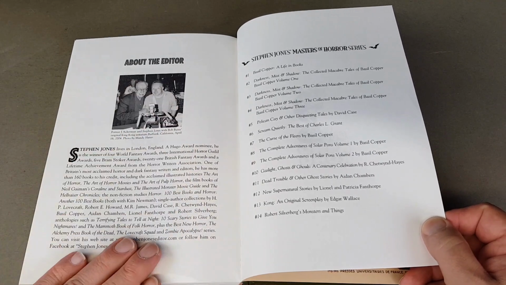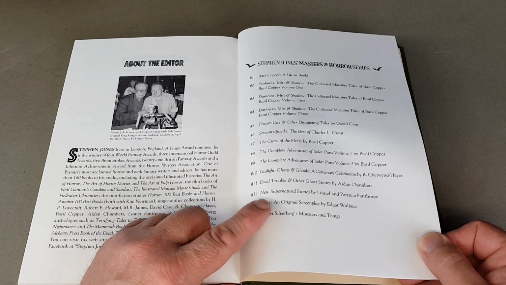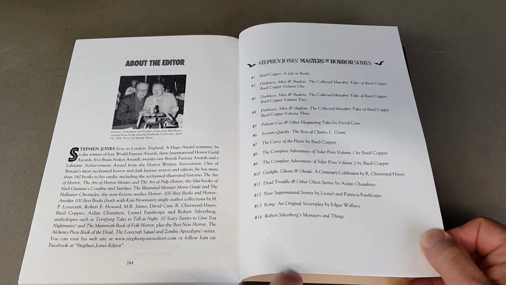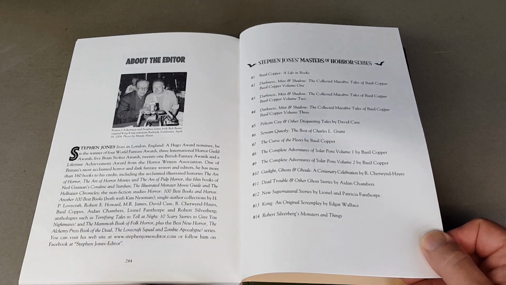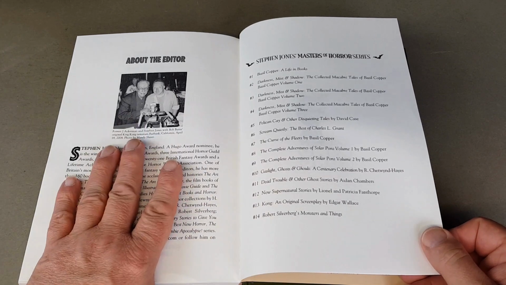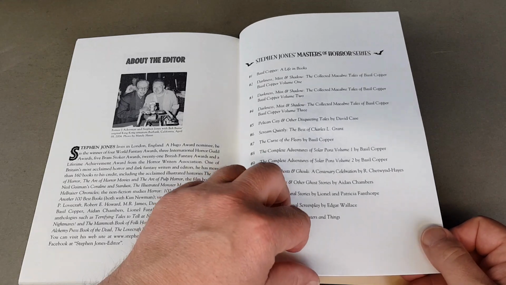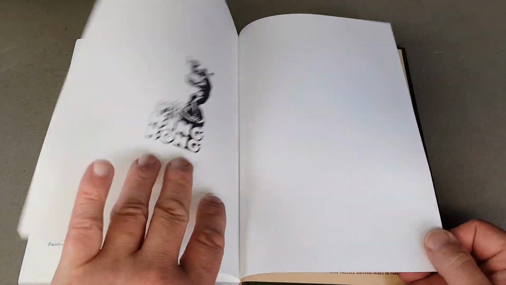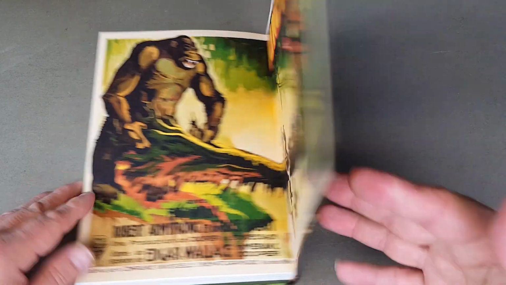There's a little bit more about Stephen Jones there, and then there's the series of his Masters of Horror series, which is really great. I recently read number 12 as well, which was the new supernatural stories by Lionel and Patricia Fanthorpe. And this is Kong, and then I see his next one is on none other than Robert Silverberg, so I shall look forward to taking a look at that as well. And there we are, then the gorgeous end papers. What a book this is.